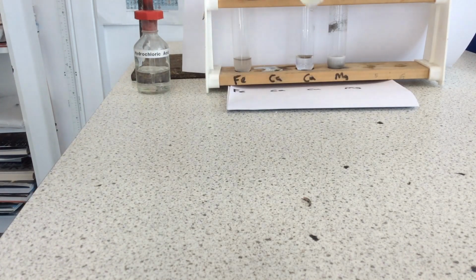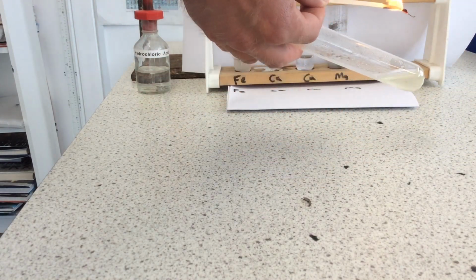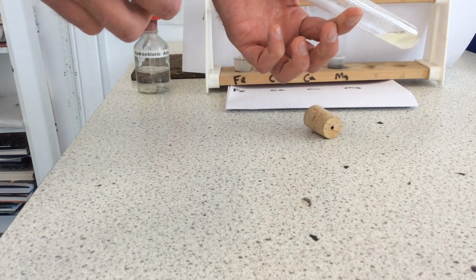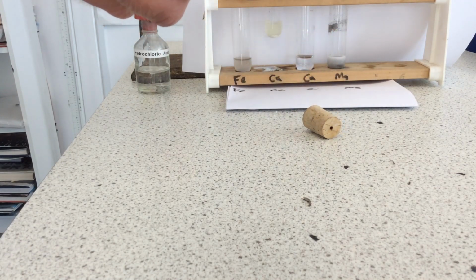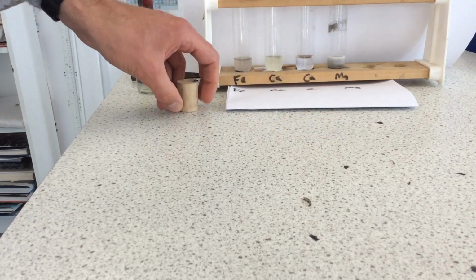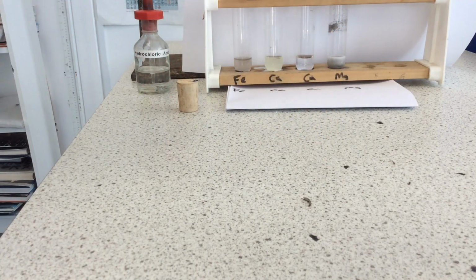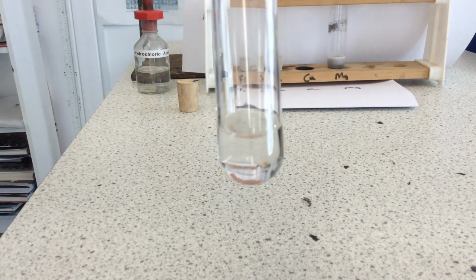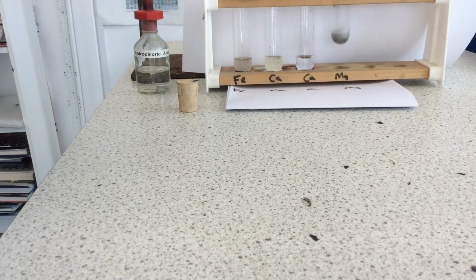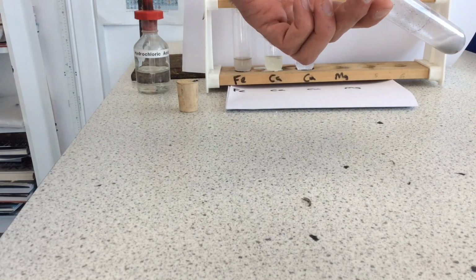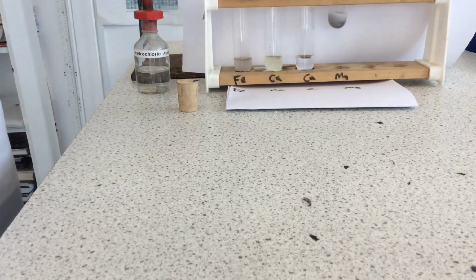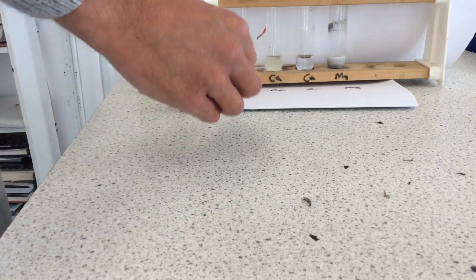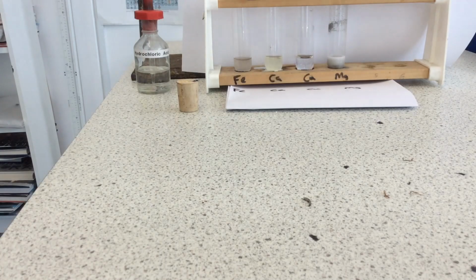Right, calcium. I can tell you that the boiling tube is very warm. I'll try and get it in shot. Bigger reaction there. Squeaky pop test confirms for what gas? Hydrogen. Copper. Well, there's no point me even testing that because there's no gas being given off. Magnesium. Also confirmed as hydrogen as well. Okay. Right. There you go. That is the reactions with acid.